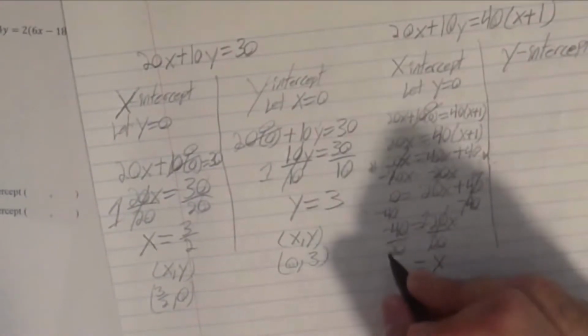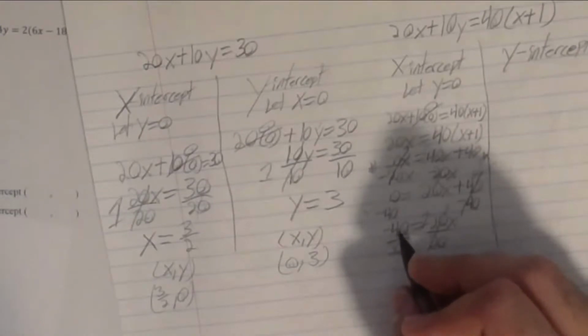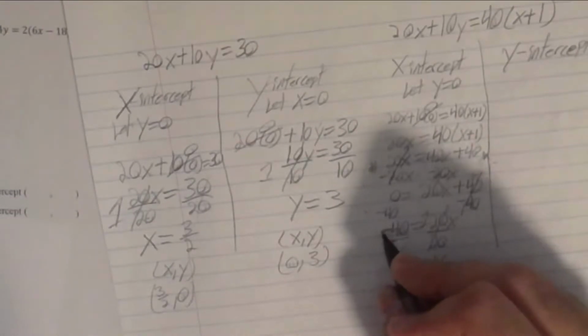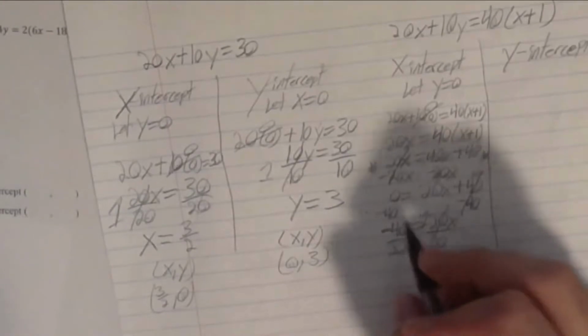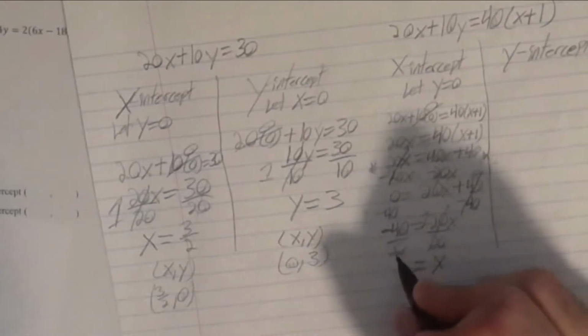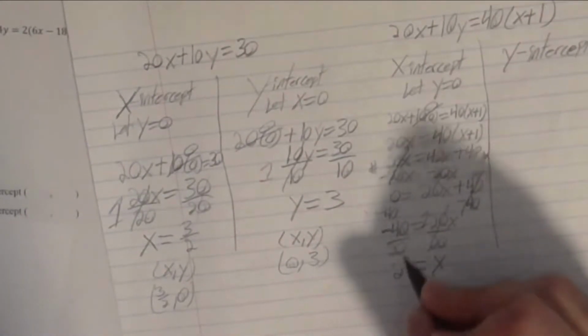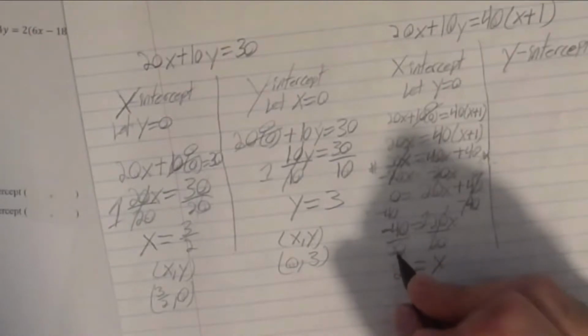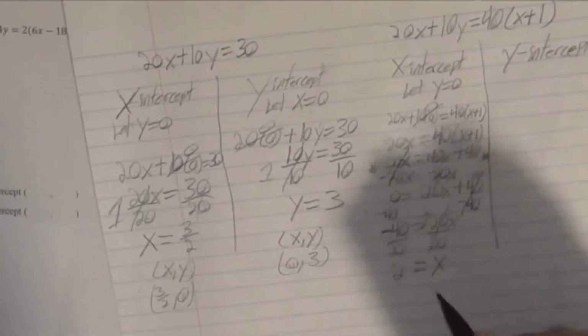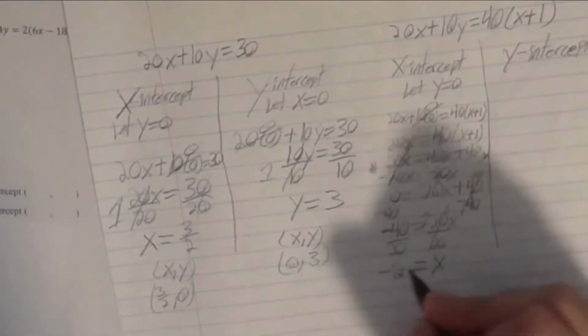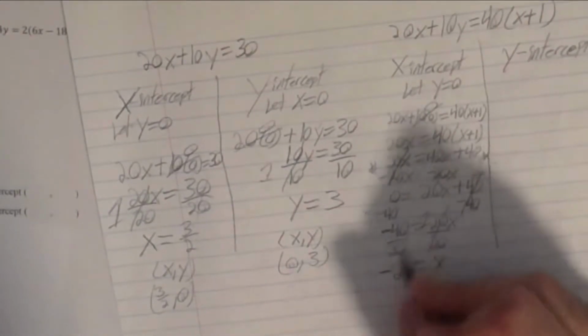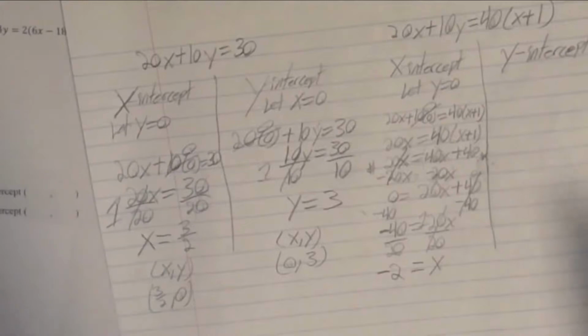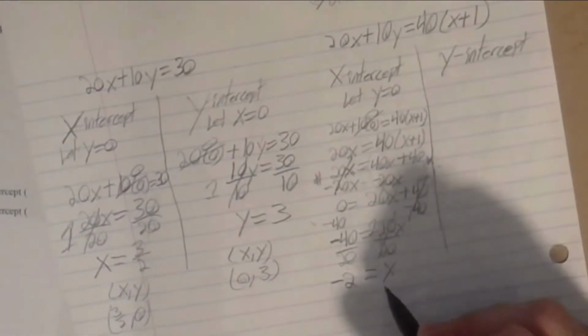Now, you can enter this in the calculator or do this in your head. Let's ignore that negative right there. But what is 40 divided by 20? You should be able to do this in your head. It's just 2. But it's a negative 40 divided by 20. There's a negative in front. So it's negative 2. You can type this in your calculator to make sure. But we got x is equal to negative 2.